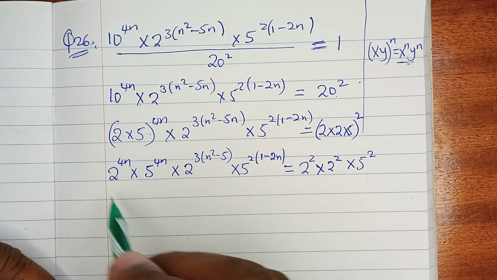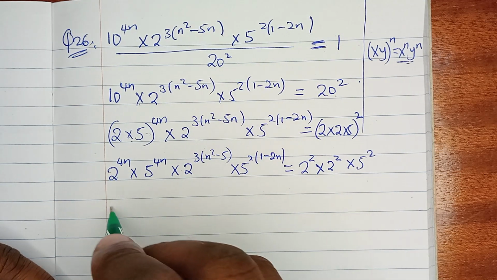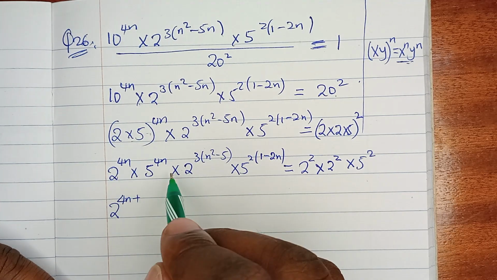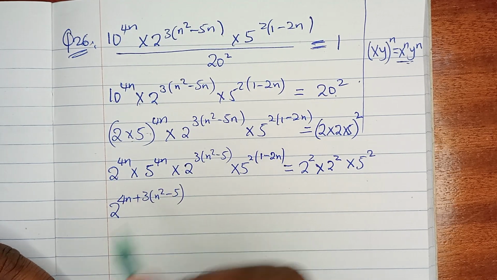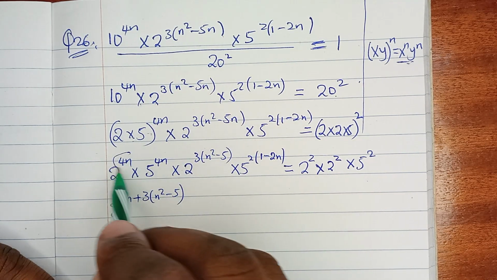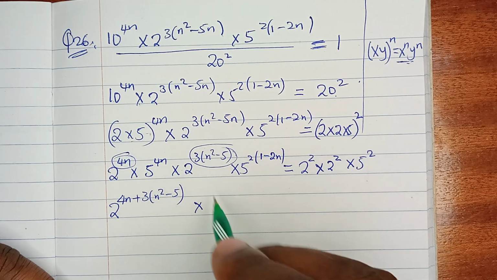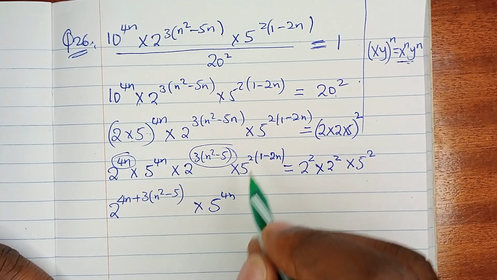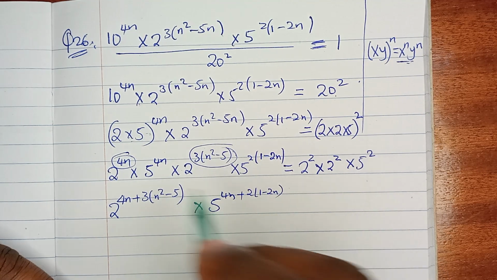and according to law 1 of indices, we are going to have 2 raised to power 4n plus 3n squared minus 5, because those are the powers being multiplied, so we add them, times 5 raised to power 4n plus 2 times 1 minus 2n.